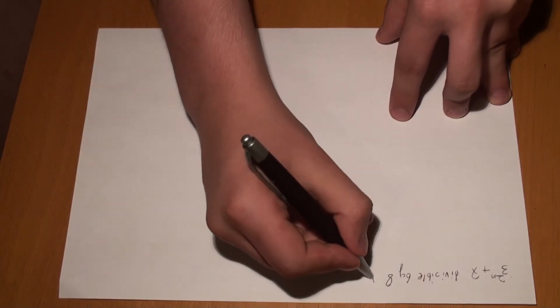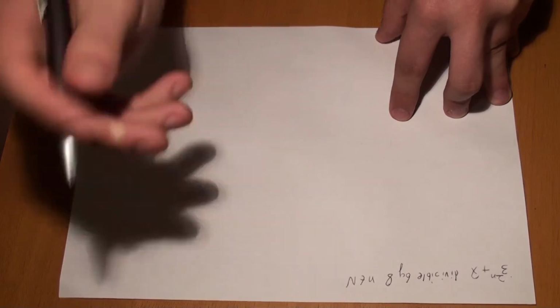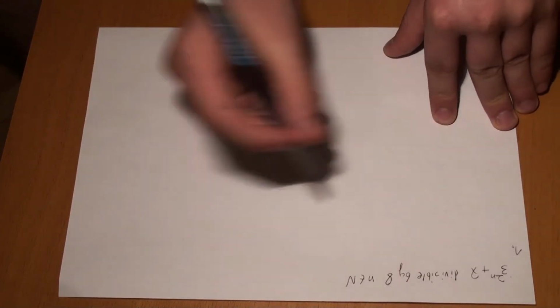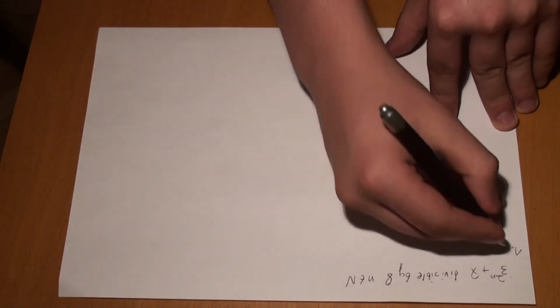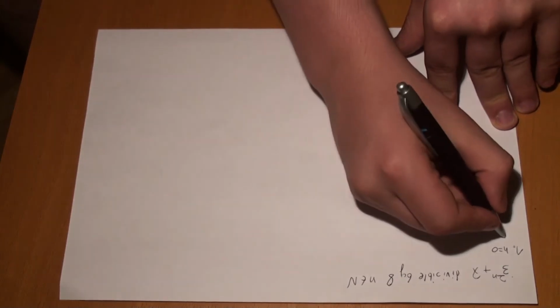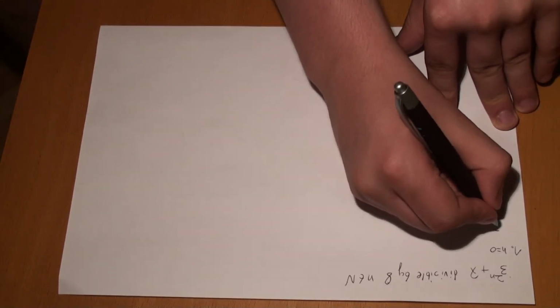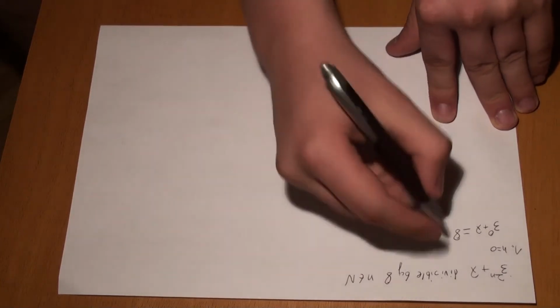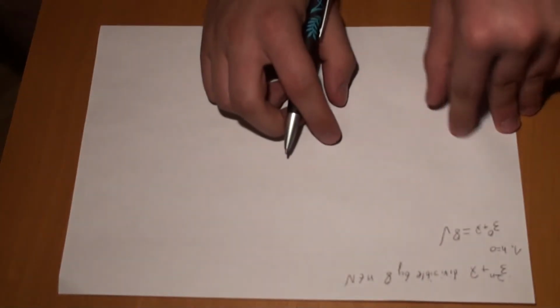And it's for n a natural number. Okay, so the first step, as you remember, we are checking if it's true for n equals 0, the first natural number. And it's gonna be 3 to the 0 plus 7, that's 8. And that's obviously divisible. Great.